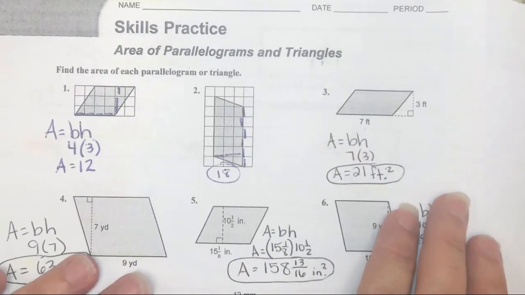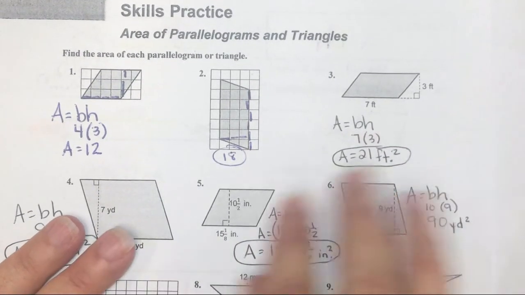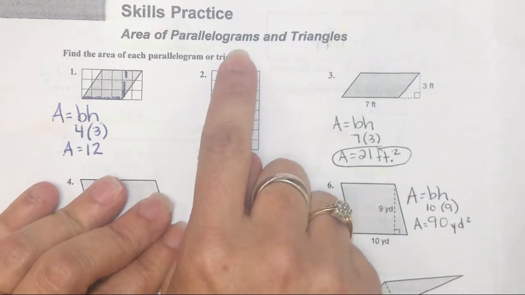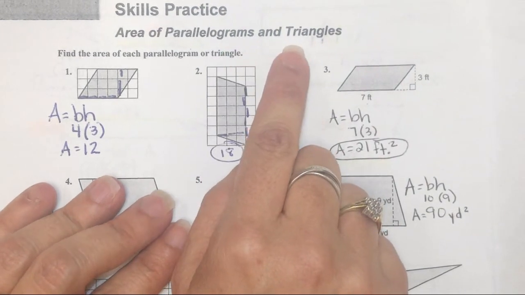Okay, so today we are recording a good bit because we have realized that between the absences and the severe weather, we just need to get caught up. So I am going to start with going over the homework from 2 days ago. It was the area of parallelograms and triangles.